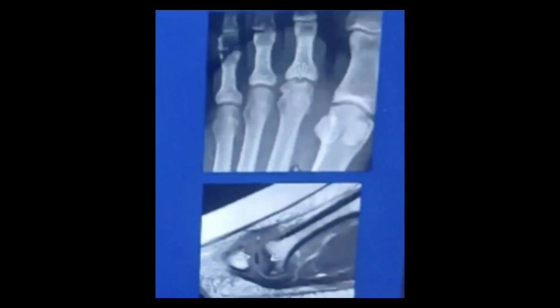This is the radiograph and MR images of Freiberg disease. Here you can appreciate the second metatarsal head and the third metatarsal head with mottled sclerosis, lucency in the metatarsal head, and concavity of the metatarsal head. On both the MR and the simple radiograph you can appreciate the changes of the second and third metatarsal heads.